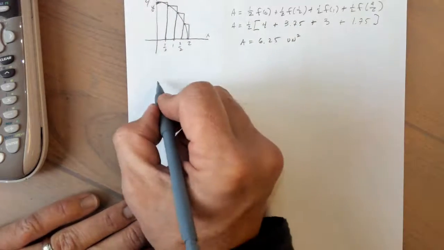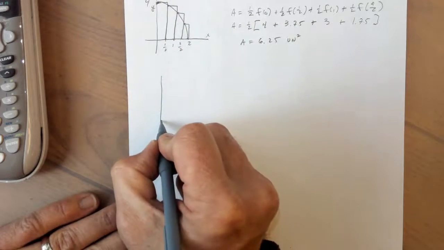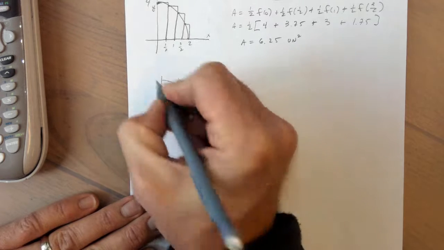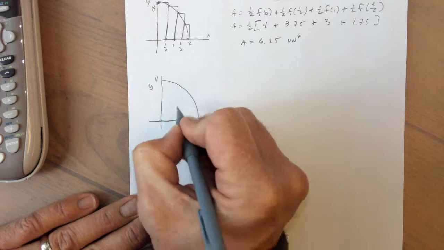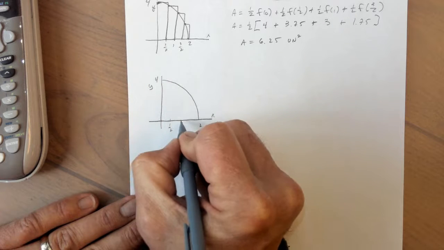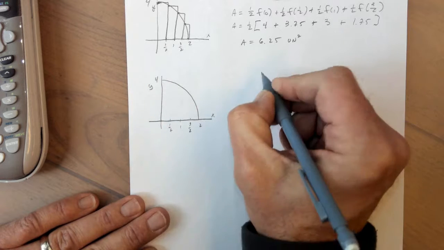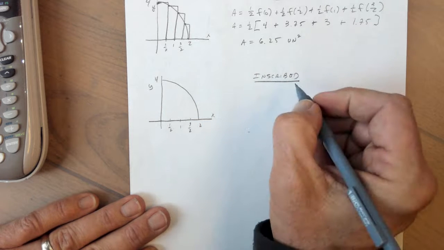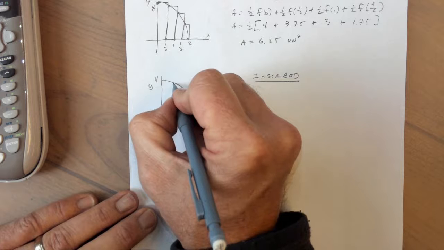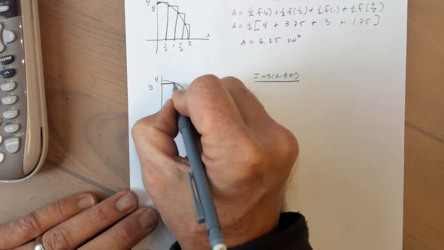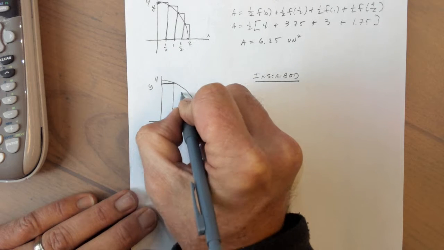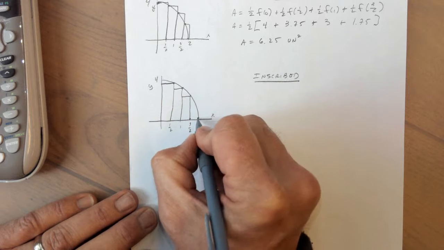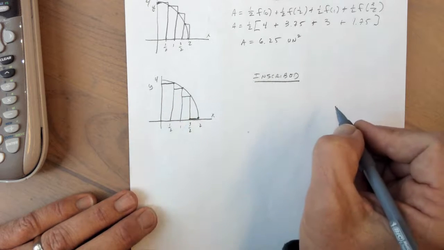All right, now we're going to use the same region. And instead of doing circumscribed, we're going to do inscribed. And so for a decreasing function here, that will be the right endpoint. And the last one is there at 2.